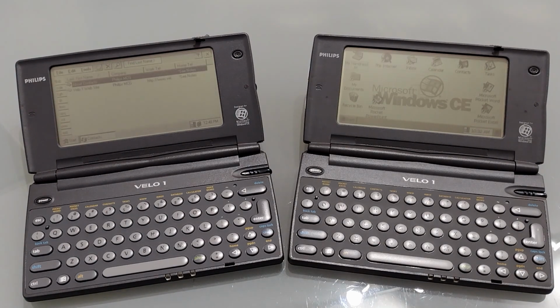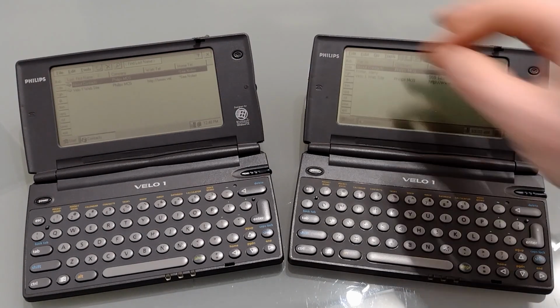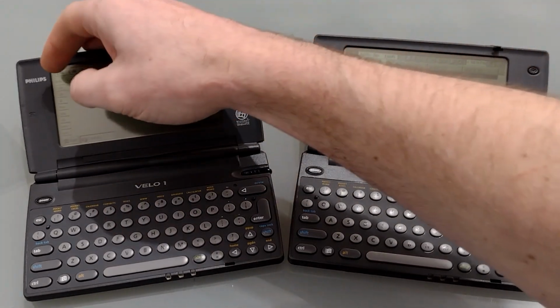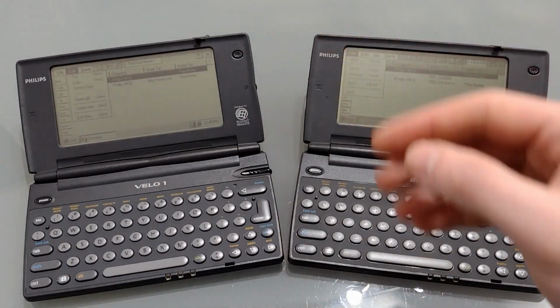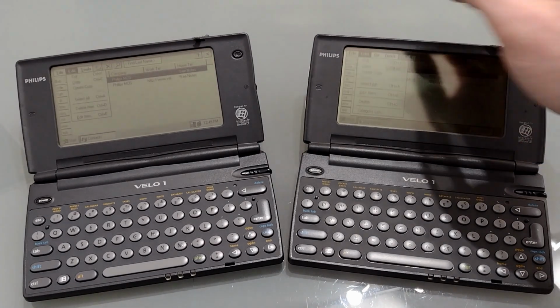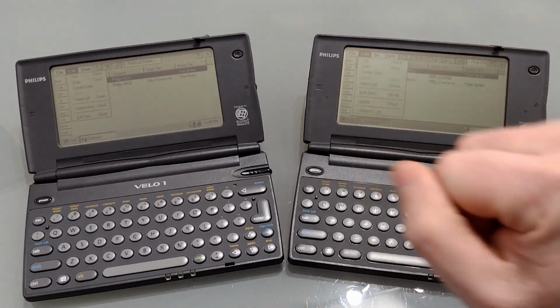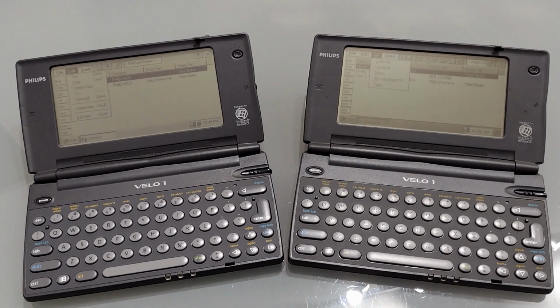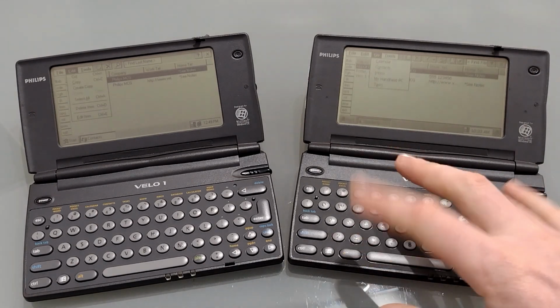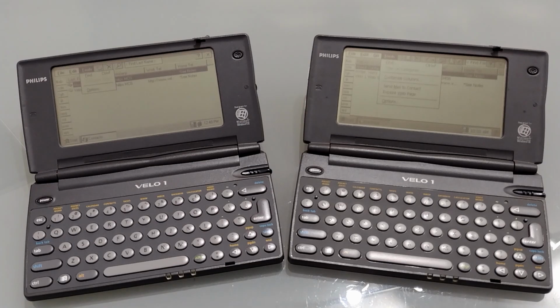Under Contacts, we get a similar situation where we've gained a print view under the file. The customized columns has been moved from Edit. Under Edit, we've gained the ability to alter the category list. Again, we've gained a completely new menu for Go, which allows us to hop between applications, although perhaps button presses are just as quick. And in Tools, because we've gained categories, we can now filter on categories.